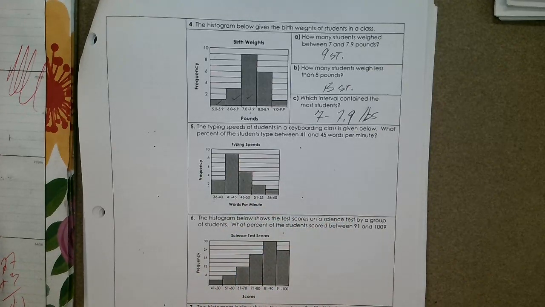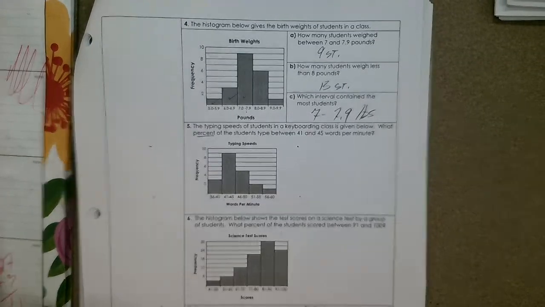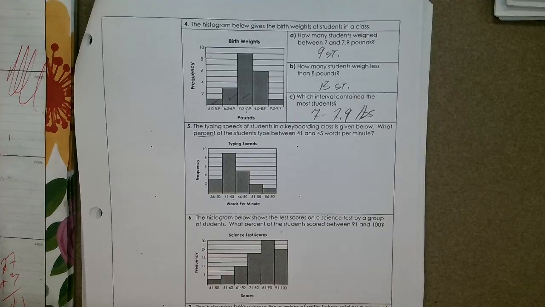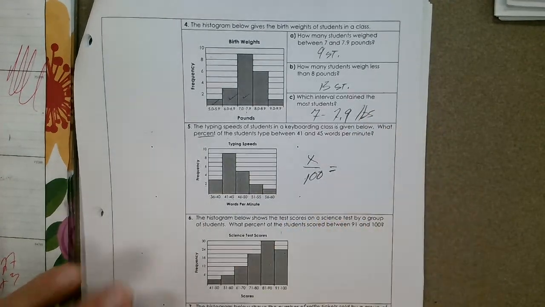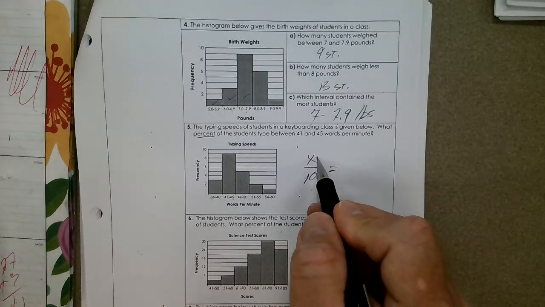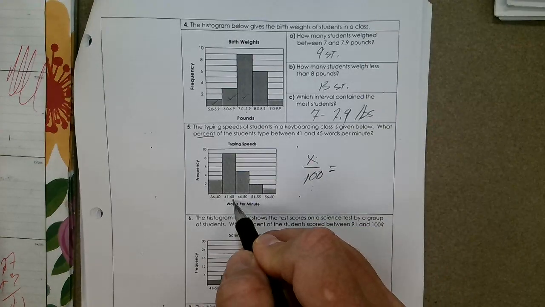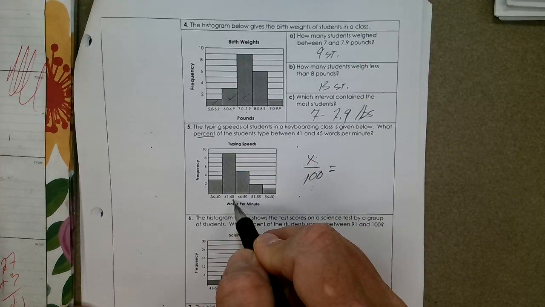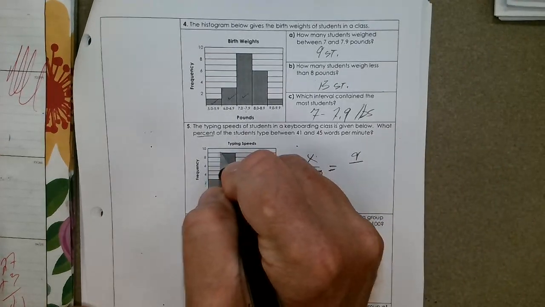What percent of the students type between 41 and 45? Okay, so we're looking for the percent. So we're going to set up a proportion here. What percent? So I'm looking for the percent, so I put x over 100. Remember, all percents are over 100. Now, 41 to 45. So 41 to 45 is 9. See how it comes over to 9?